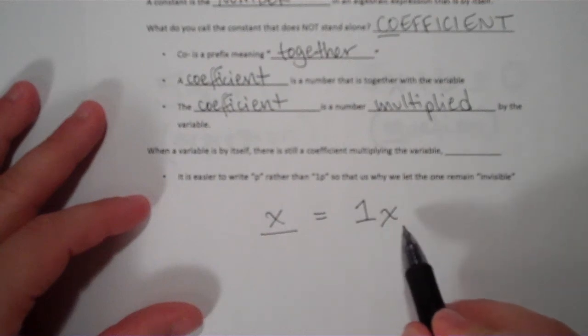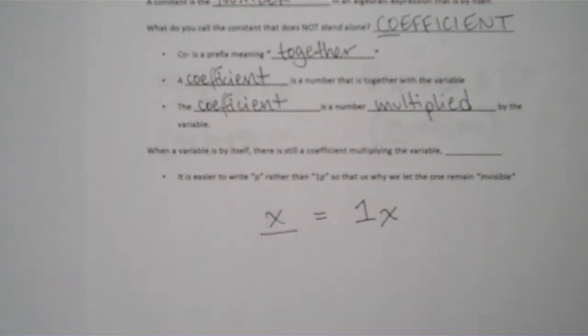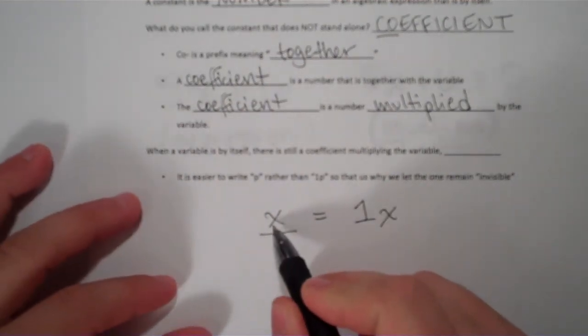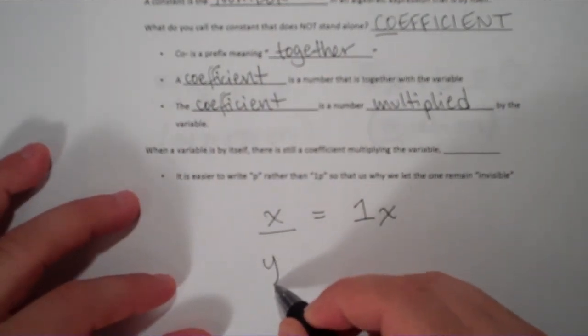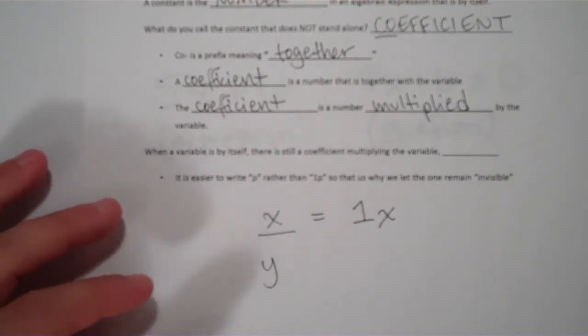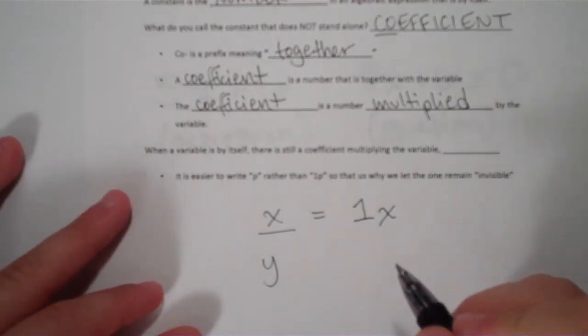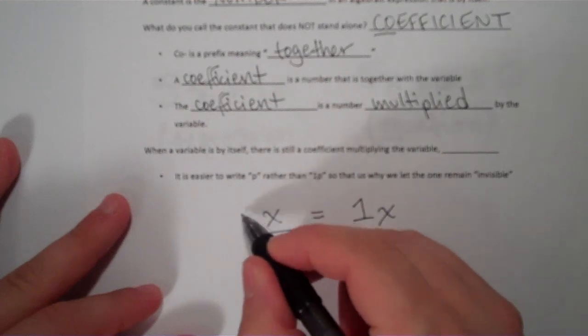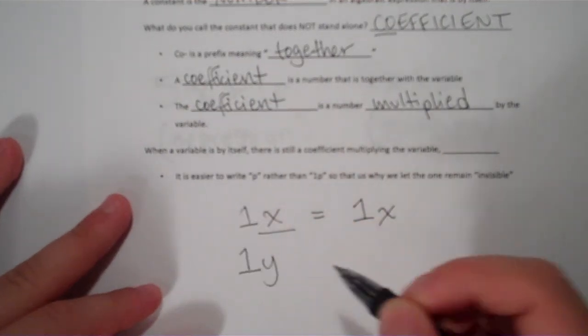Because 1 times x is still going to be x. 1 times any number is just that same number. So if you see a variable by itself, whether it's x or y or t or p, it's always the same thing as saying 1x or 1y. Okay?